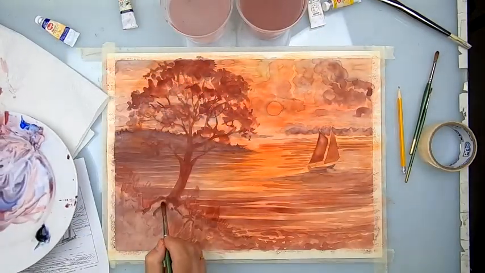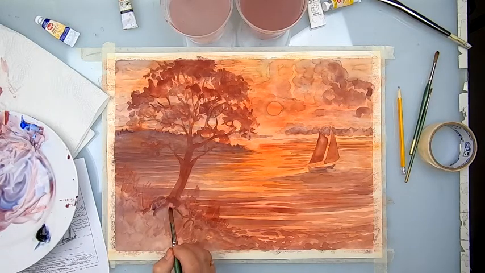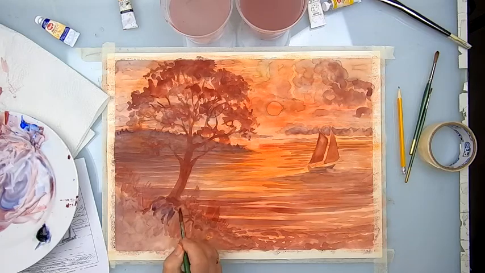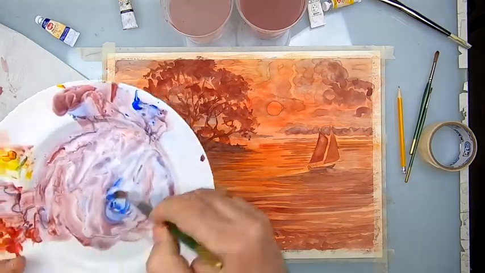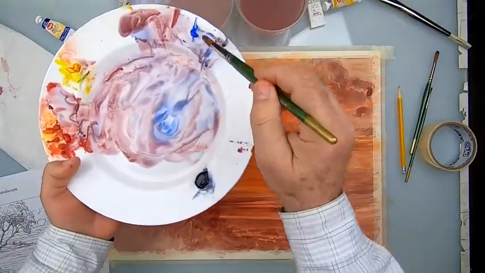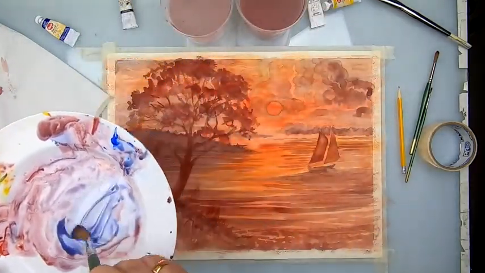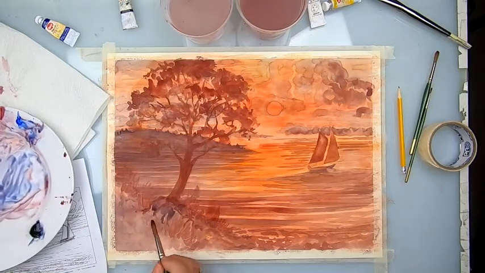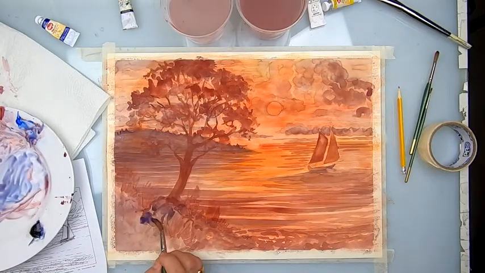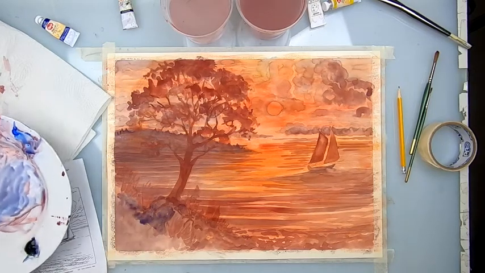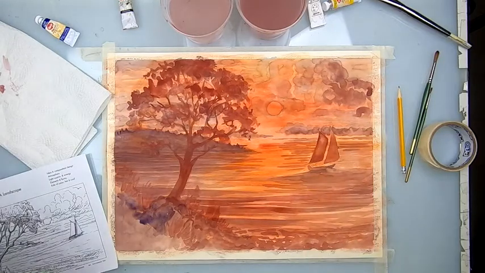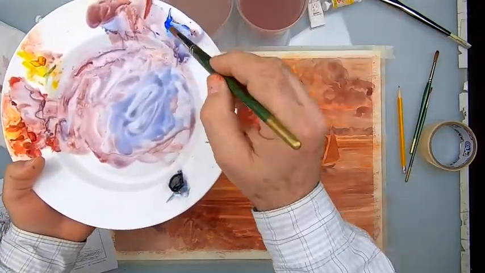Okay, here's where I'm gonna work that landscape. Again, my color on that landscape here in the foreground is going to be a color that has less red in it, because it's furthest from the light.